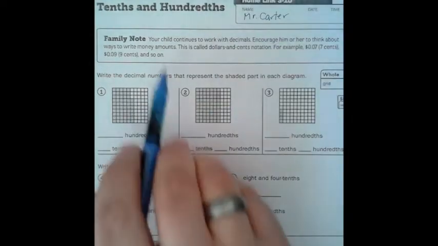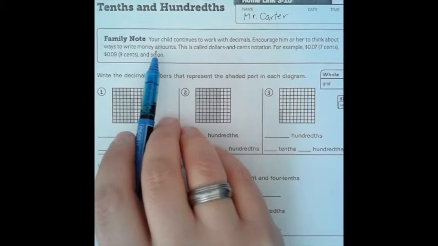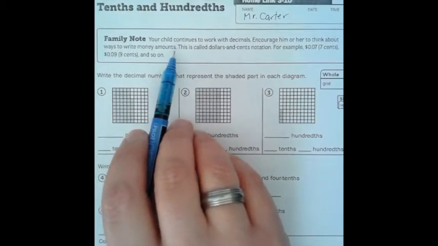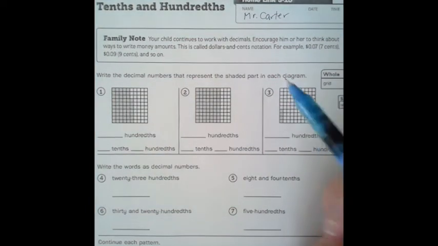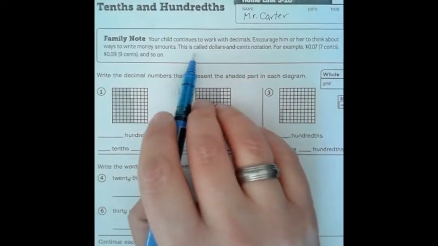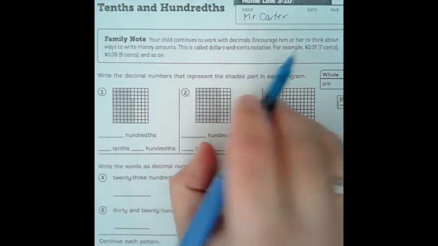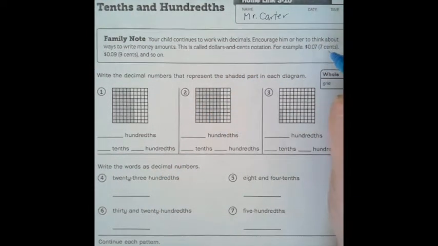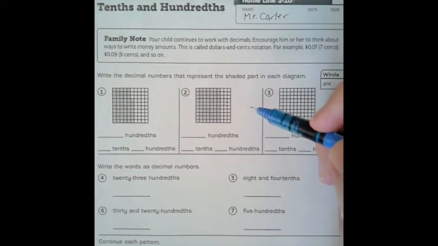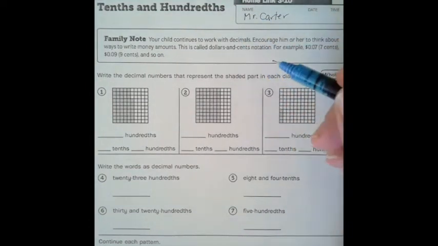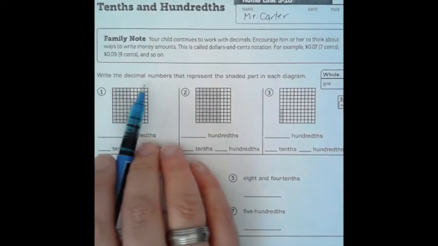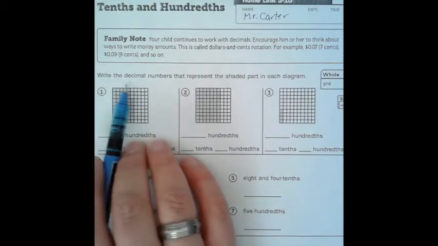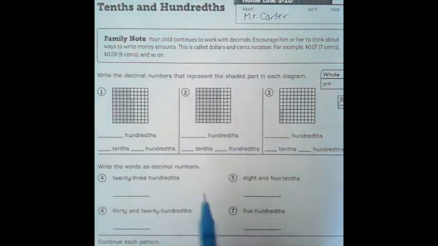And let's begin. So here's a little family note, and it's for parents to think about when your child is working with decimals. Encourage him or her to think about ways to write money. So this is called dollars and cents notation. For example, 7/100ths is 7 cents, and 9/100ths is 9 cents, and so on and so on. So when we're thinking about tenths and hundredths, a good way to think about that is money. So write the decimal numbers that represent the shaded part in each diagram.